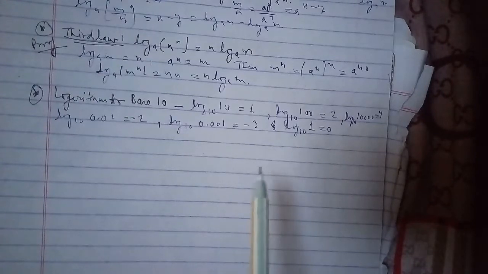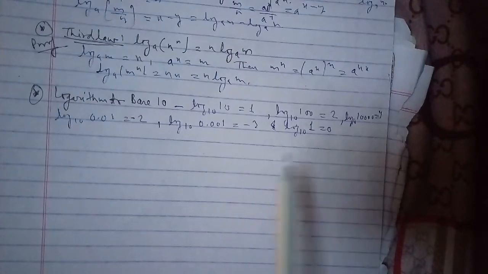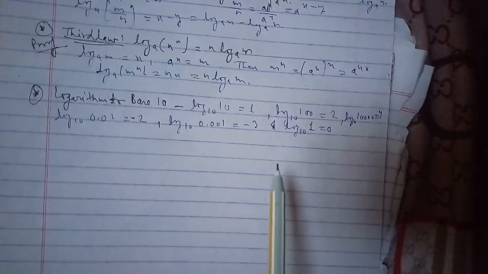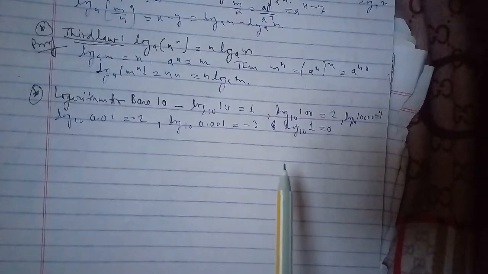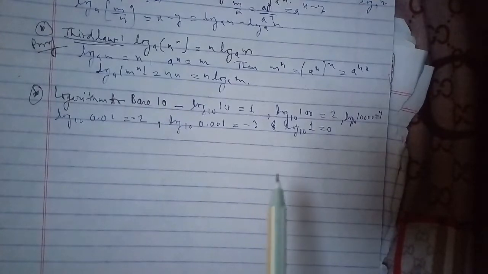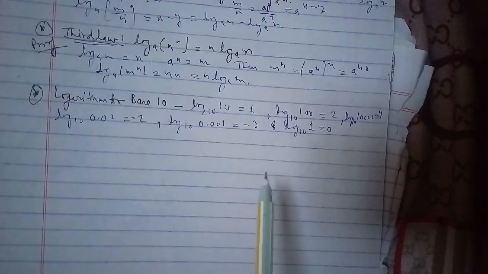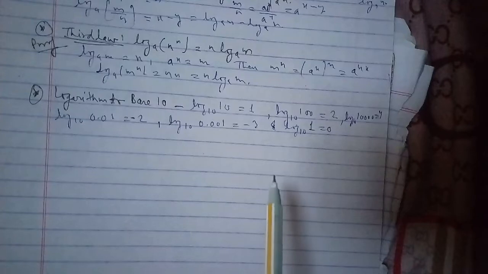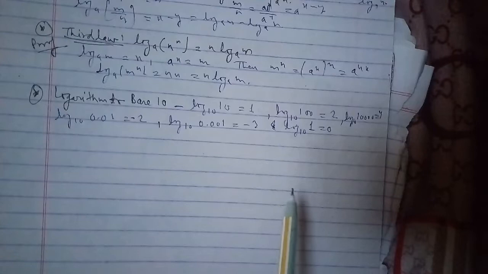A number between 1 and 10 as well. Now we'll discuss the standard form of decimals. Here we can express any number in decimal form as the product of an integral power of 10 and a number between 1 and 10.